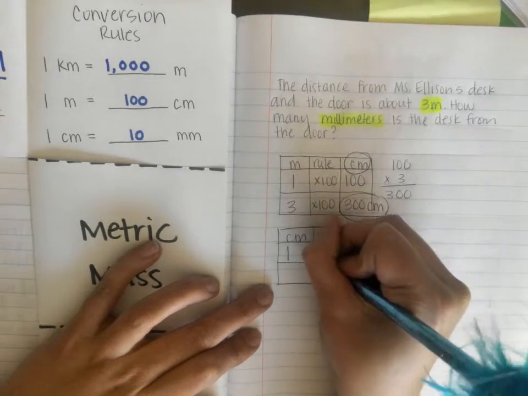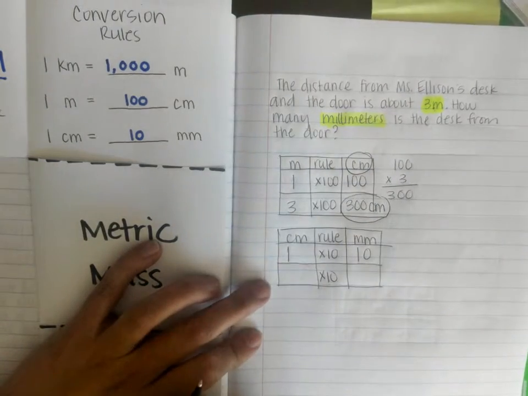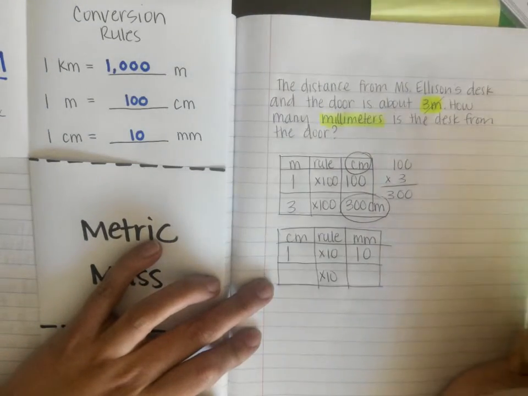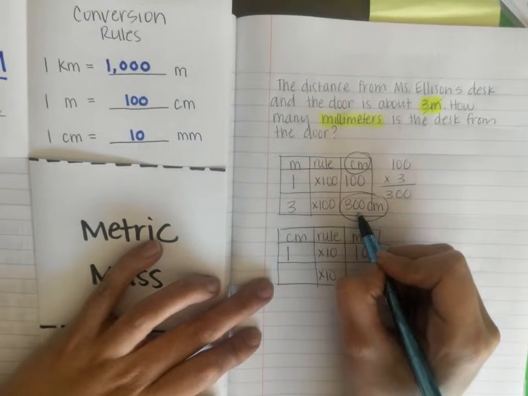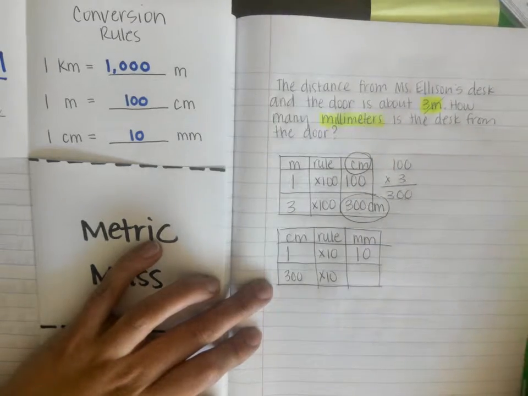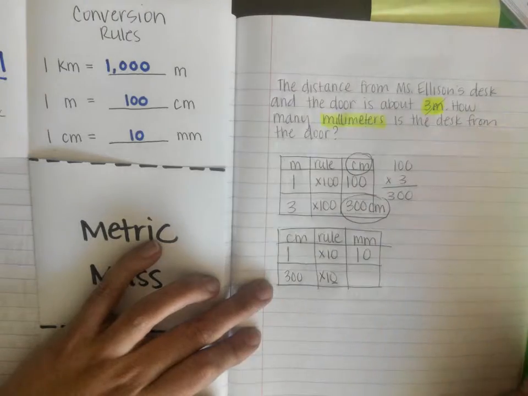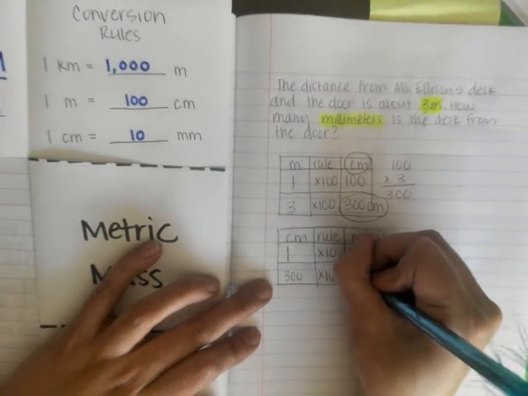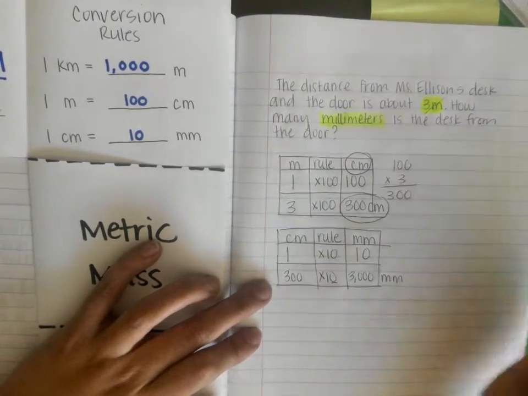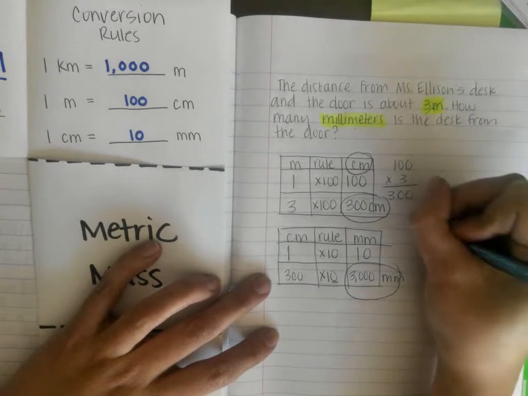This time my rule is times 10. And now I'm going to plug in the information that I know. Well, I'm not going to find it up here because I've already converted 3 meters. I'm going to find it right here from my last table. So I'm going to put 300, and now it's 300 times 10. Well, if you remember, anytime we multiply a number by 10, all we're doing is adding a 0 at the end. So 300 times 10 is 3,000 millimeters. And millimeters matches the unit that I want to be in, so this is my answer.